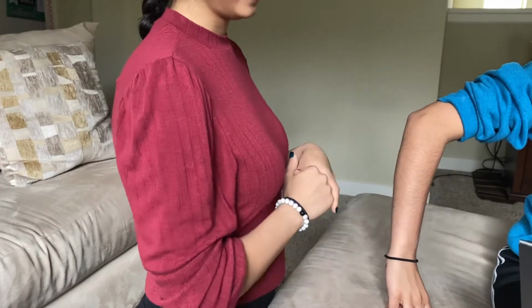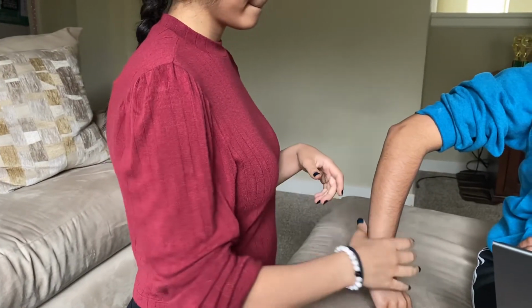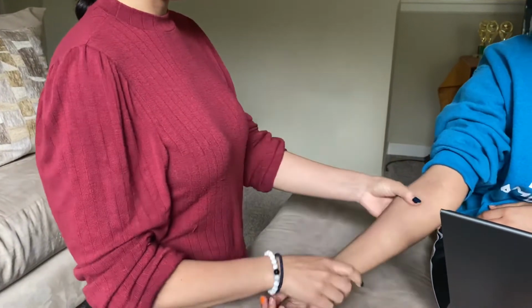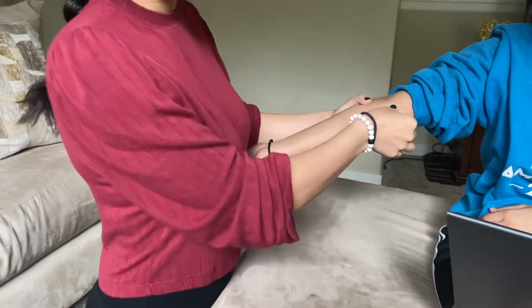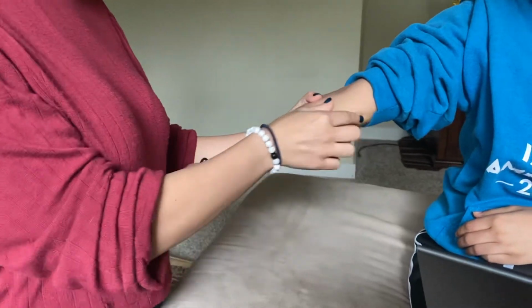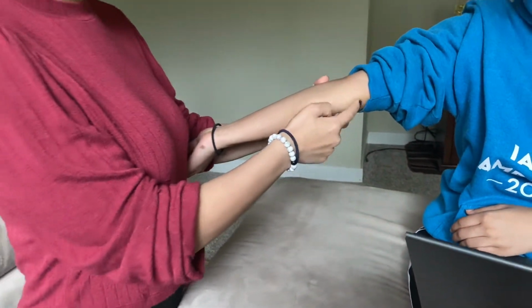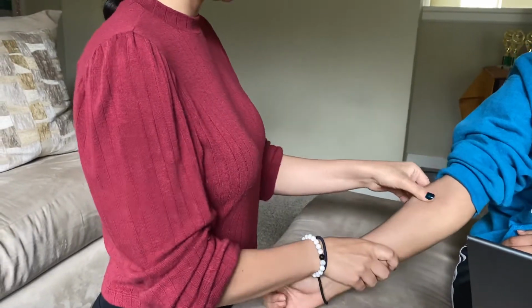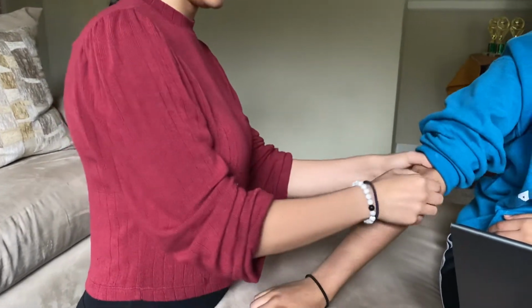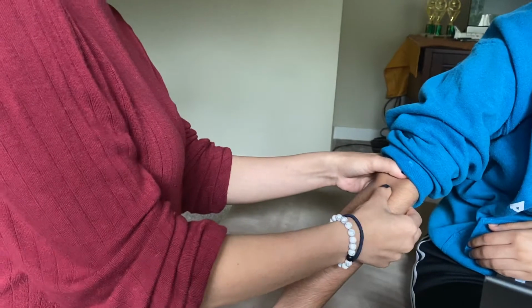Please palpate my medial epicondyle. Okay, so the anatomical position, that's this bone right here. It's a bony bump. Okay. Please palpate my lateral epicondyle. And that's the bump on the lateral side, right here.